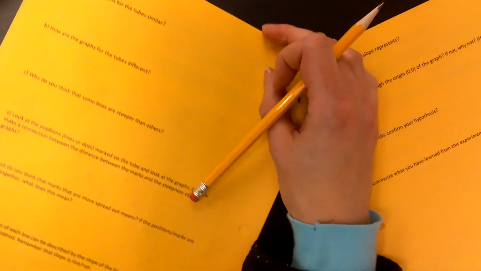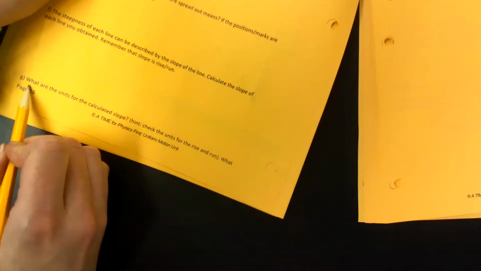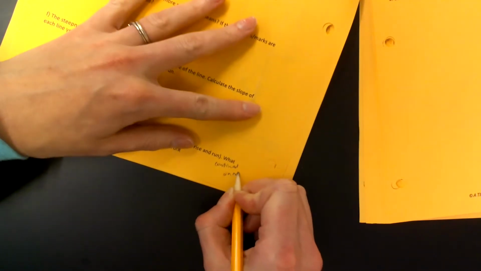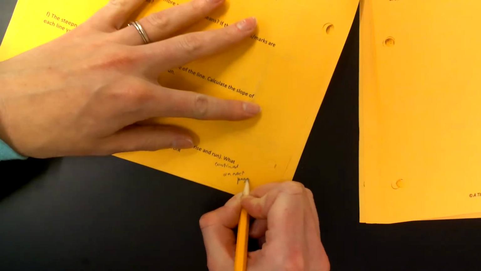All right, so if you flip the page over to page 16, it's actually numbered now. There it is, page 16. There are some follow-up questions right here. Okay, there's 10 of them. I want to point out that this question is actually continued on the next page, so that you can answer it over there.